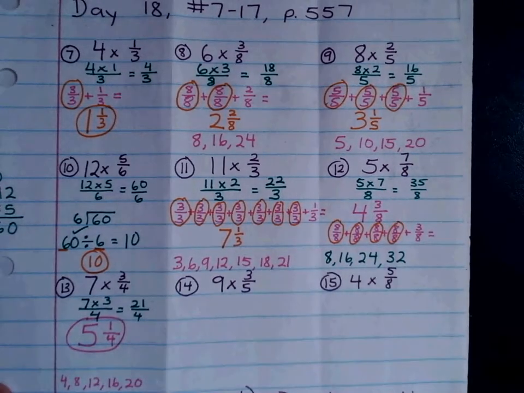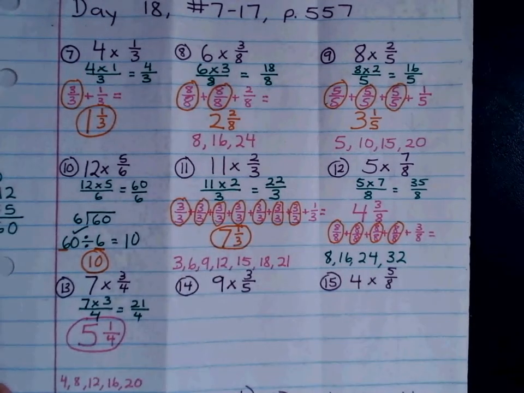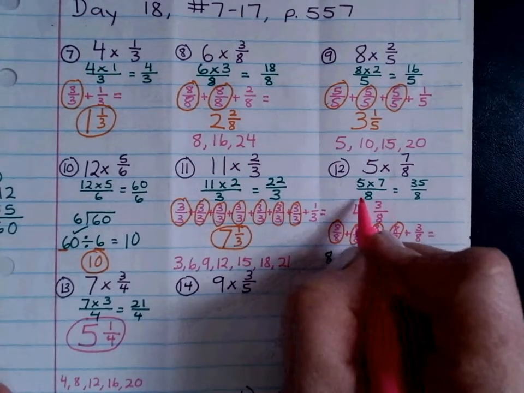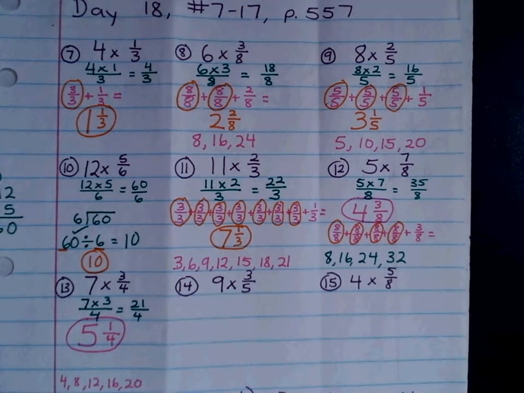And I forgot to circle my answers up here. So I'm going to go back and circle my answer for number 11 and circle my answer for number 12 so that it's easier for your teacher to see what you got.